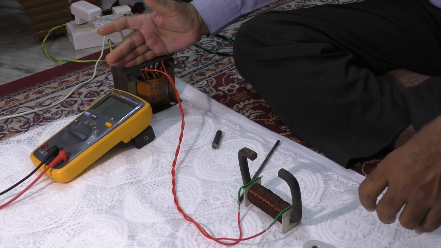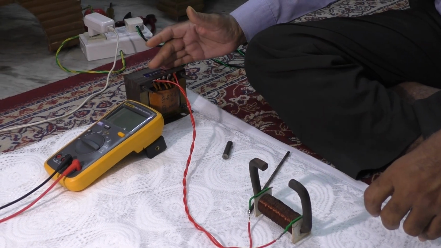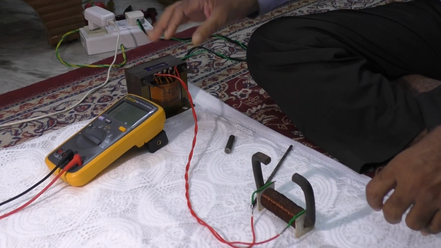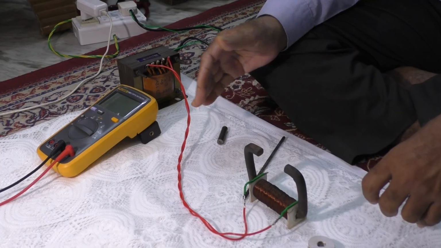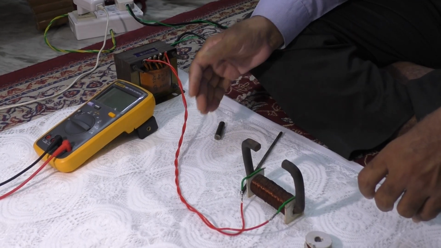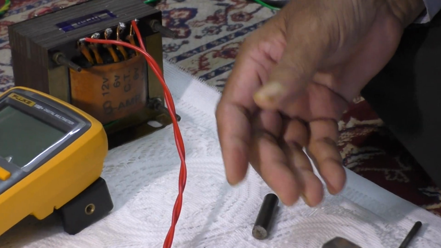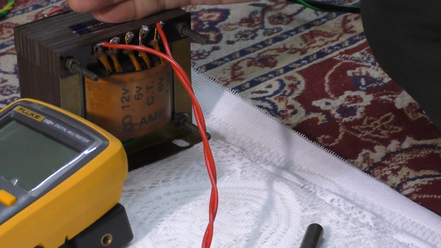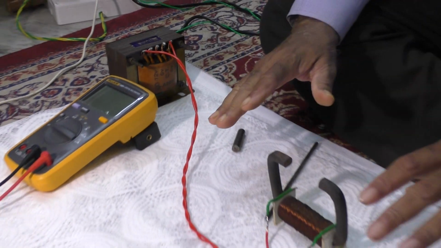There are two coils, one above the other. One coil is fed with 230 volt alternating current, and the other coil which comes to this end produces 24 volt, 12 volt, 6 volt, 18 volt, 3 volt, whatever you like. So this is in accordance with Faraday's laws of electromagnetic induction. Now to confirm, I wind up.